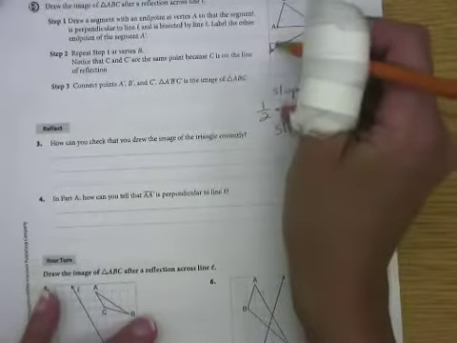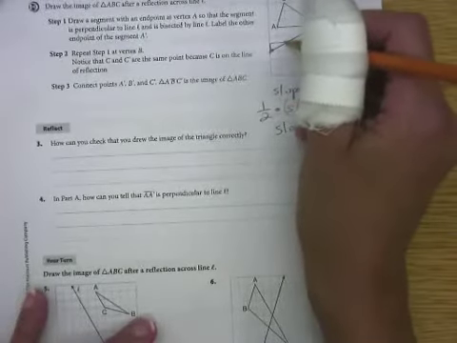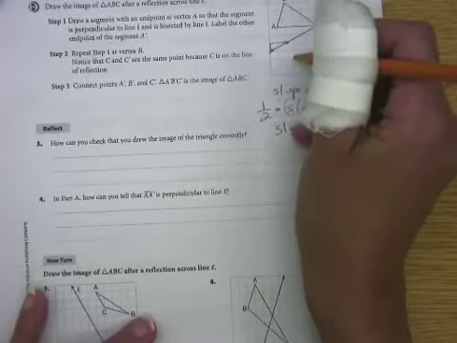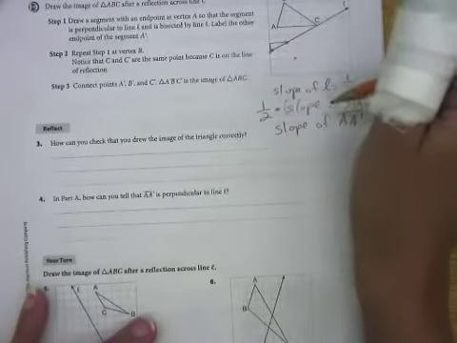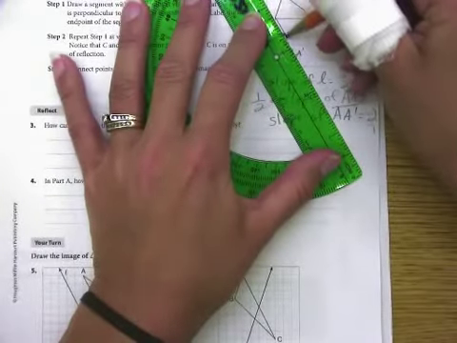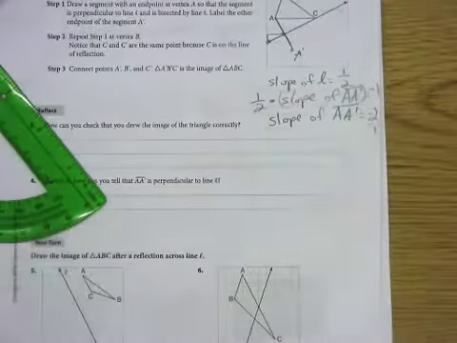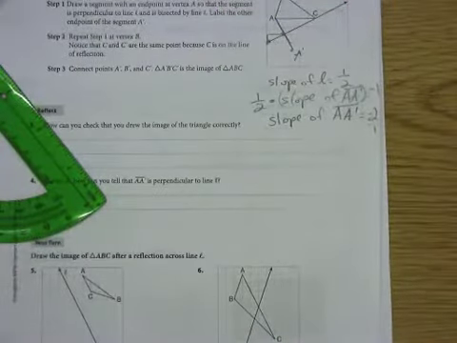I multiply both sides by 2, and I get that the slope of A to A prime is -2/1. So from A, I'm going to go down 2/1, and then I'm going to do that again so that I'm going the same distance across line L. So here's A prime.